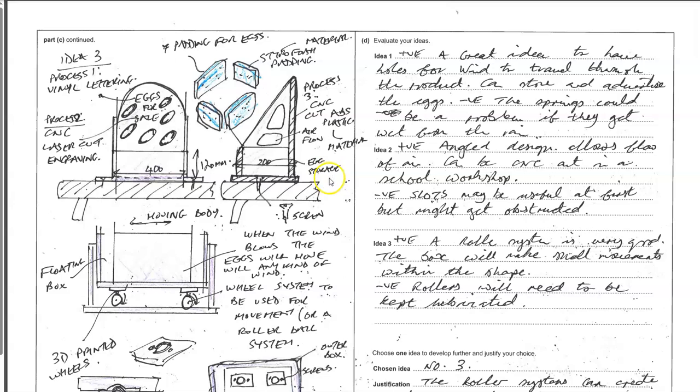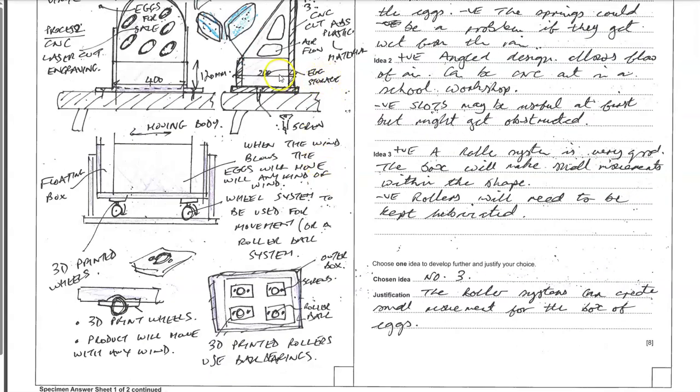Slots for the airflow. And there's the egg storage goes in there. That's screwed to the base. Then I've decided to put a floating box with wheels on the bottom. So when the wind blows, the eggs will move in any direction.